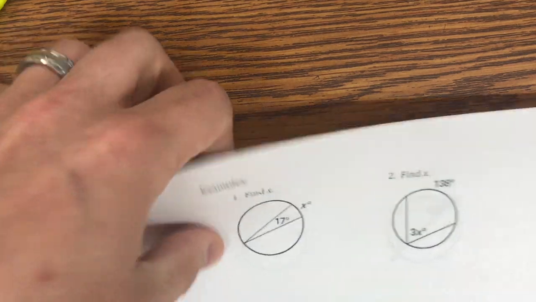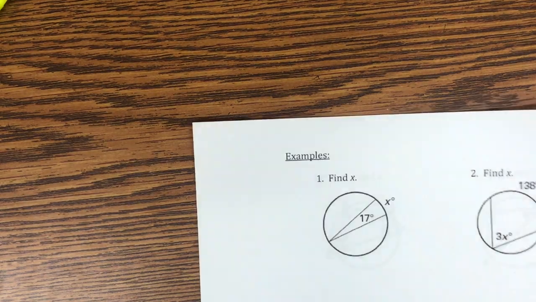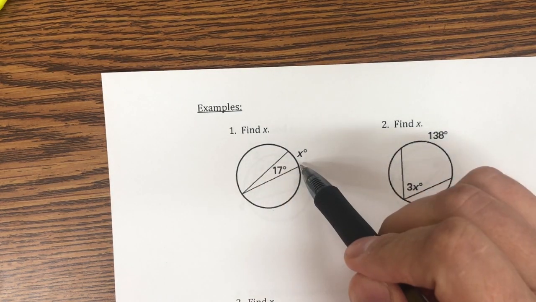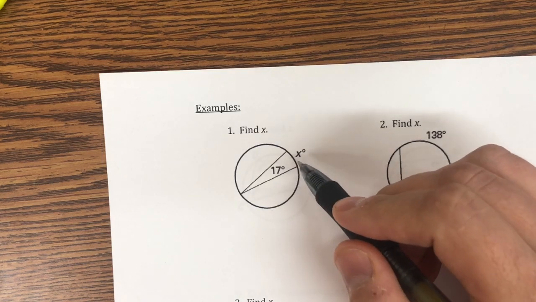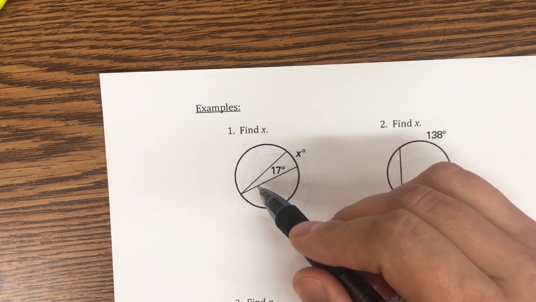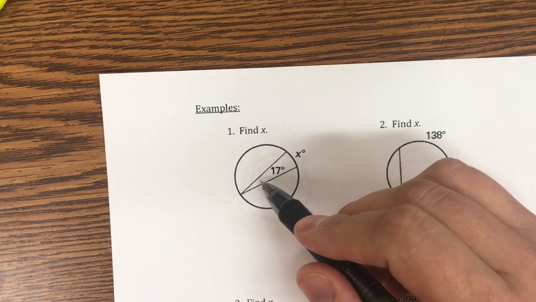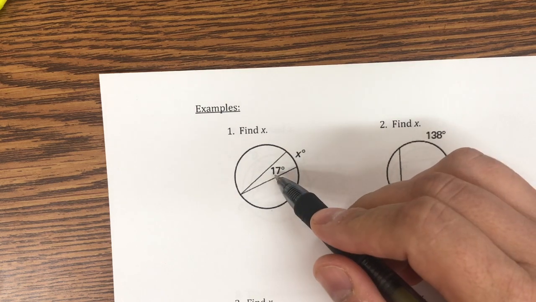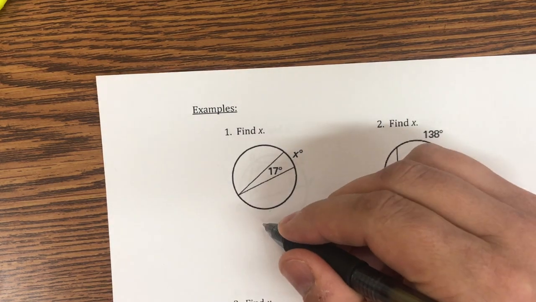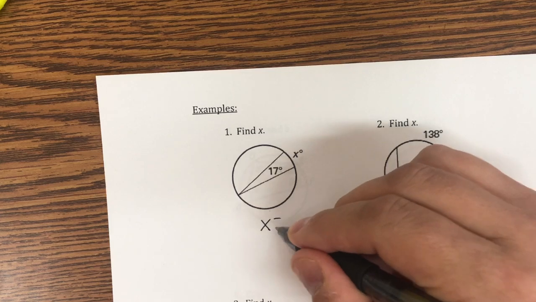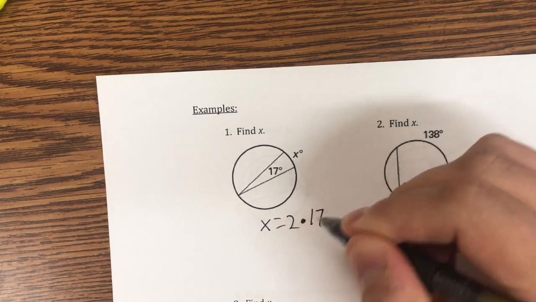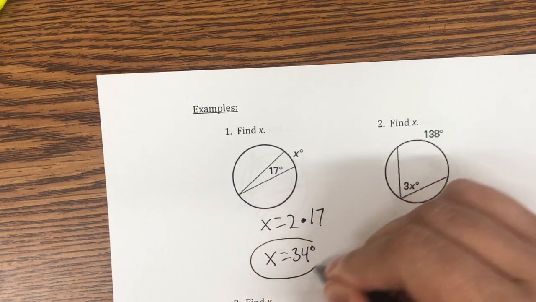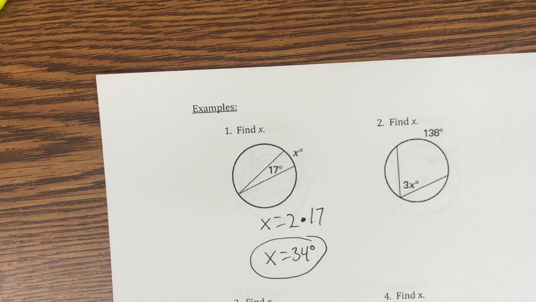Our first one, always keep in mind, is it a central angle or is it an inscribed angle? And this one, the vertex is on the circle, therefore it's an inscribed. So the measure of the arc, x, and the relationship with its inscribed angle, the angle is half the arc, or vice versa. The arc is twice the angle. So for me to find x, I would just take 2 times 17, which is 34. And I found the measure of the arc, 34 degrees.